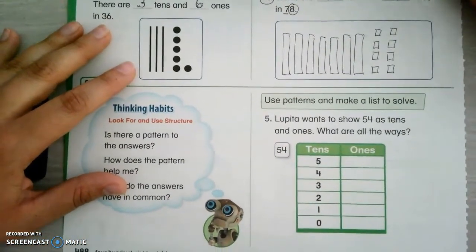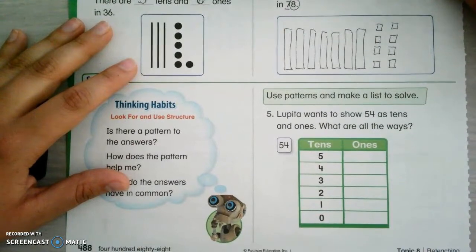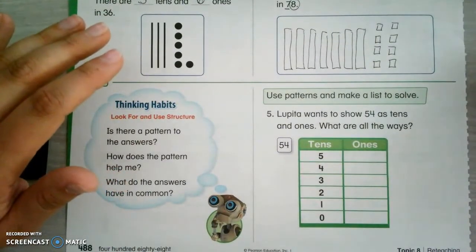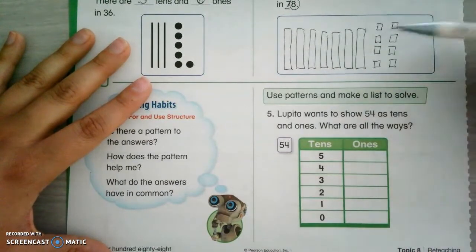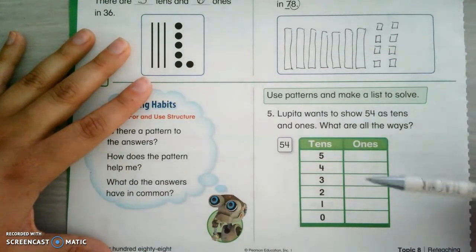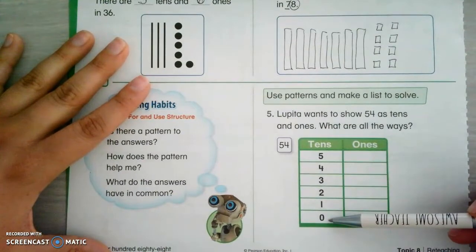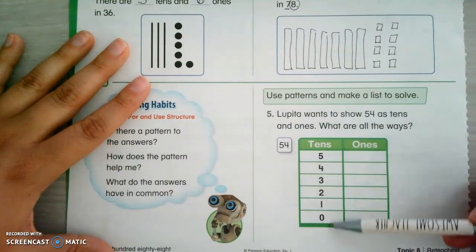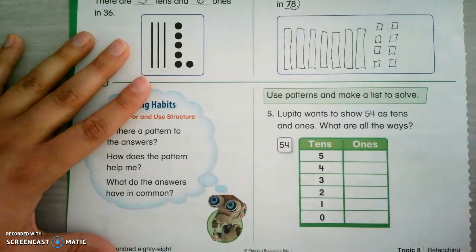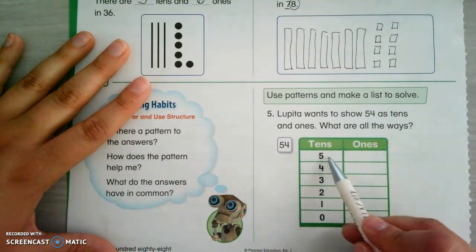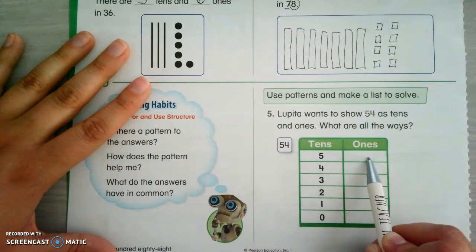Okay. We learned this yesterday, and I hope you guys watched the video that had the buttons in it. So remember, this side decreases by 1s, and this side increases by 10s, because we're taking the 10 red button from here and we're moving it over, right?